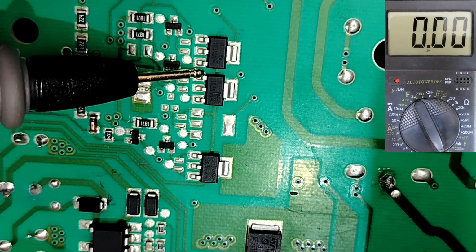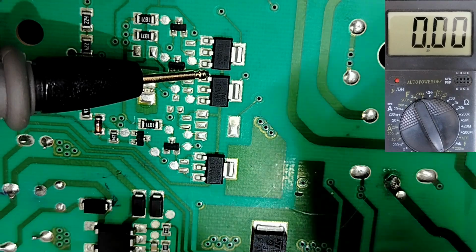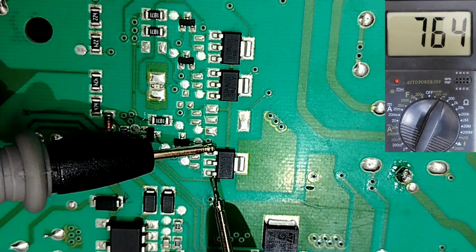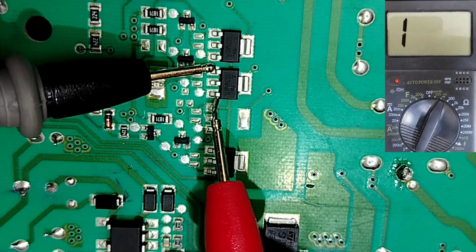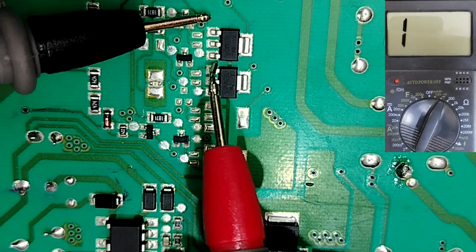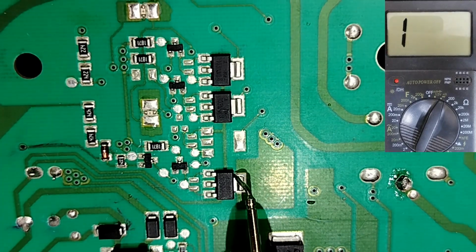Sometimes you can find 700 drop voltage. Let's check. We have 700 drop voltage. Let's check this one also. 700, this one also. 700. The 3 Triacs are good.